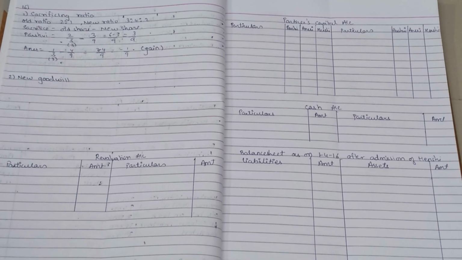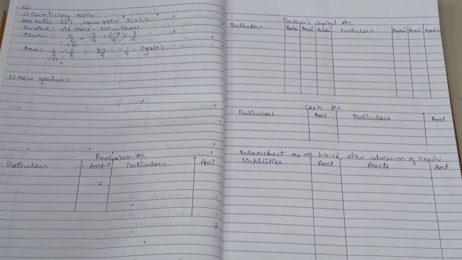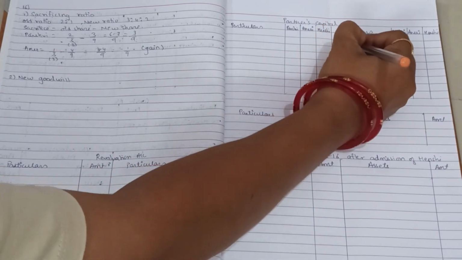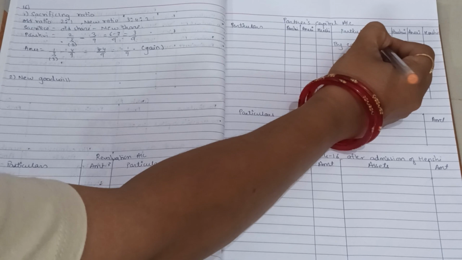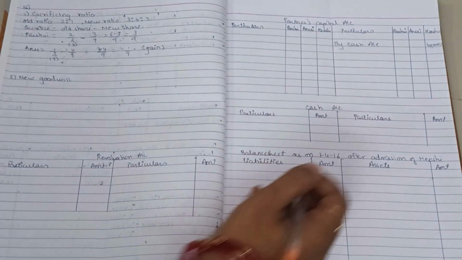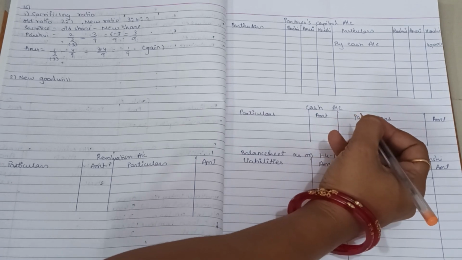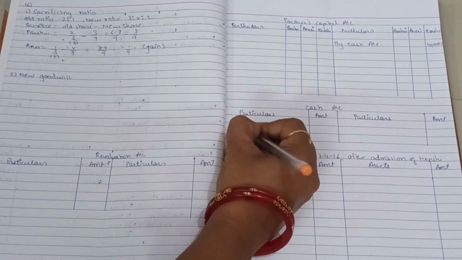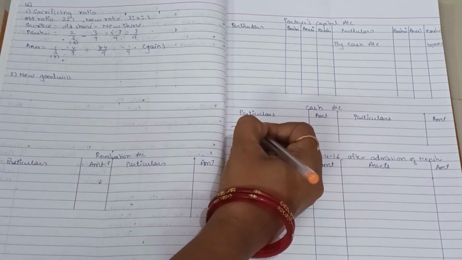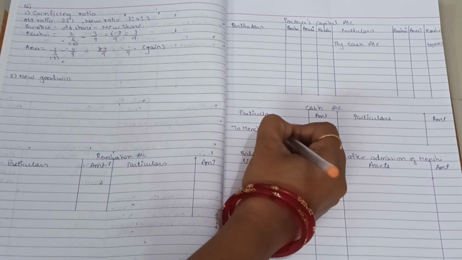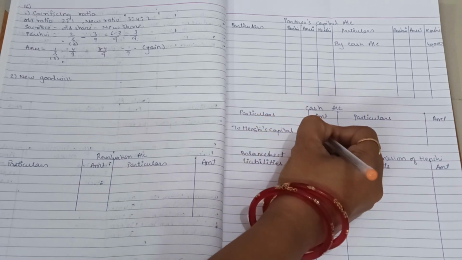Afterwards, Hensi brings 40,000 as capital. So here in partners capital account, by cash account, in Hensi's column 40,000, and in cash account, to Hensi's capital 40,000.